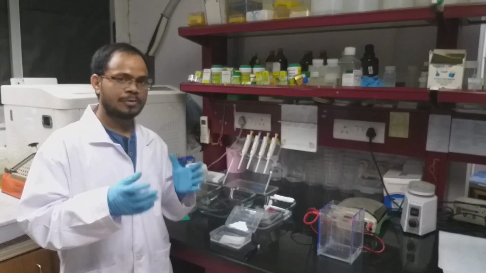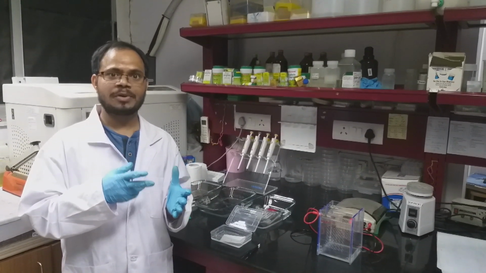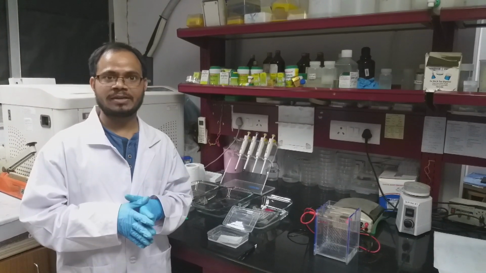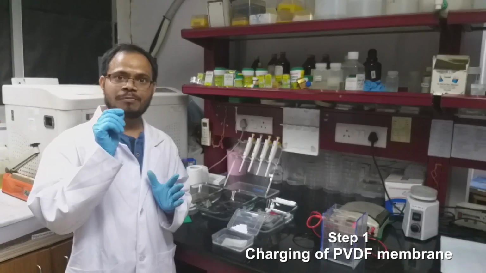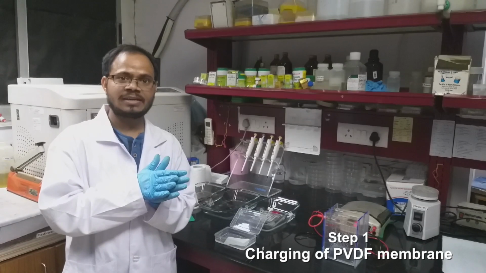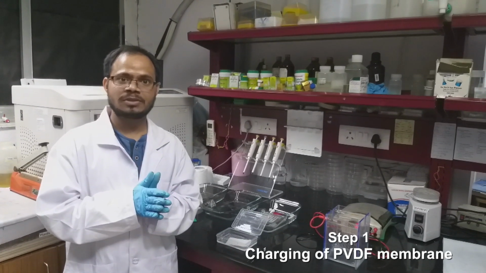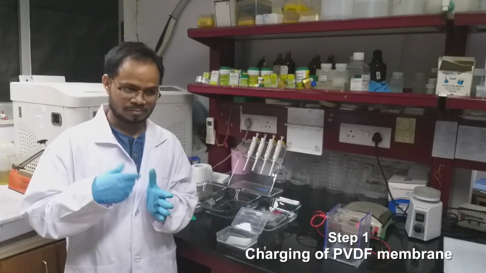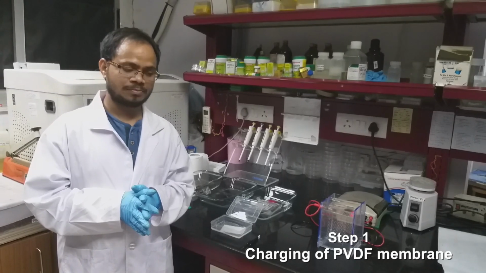If you are taking from a bundle, you have to cut precisely how many wells you want. After that, you have to label the front of the blot, where that front side is used for transferring the protein, and also in further steps like antibody incubation.